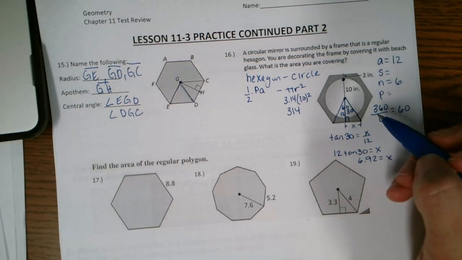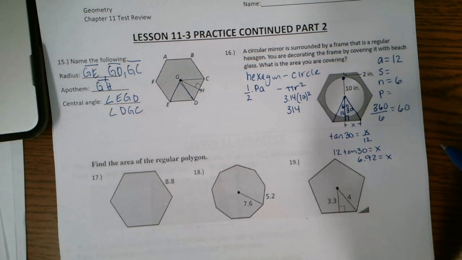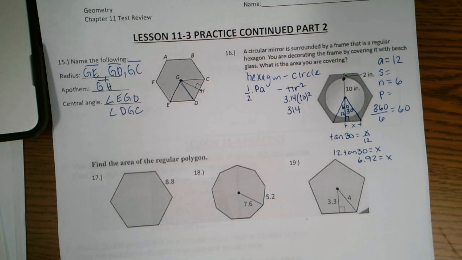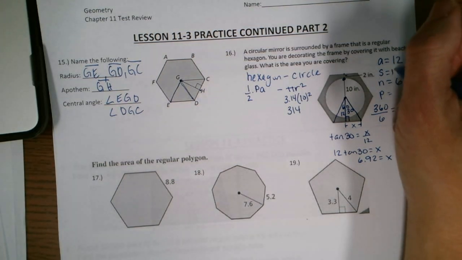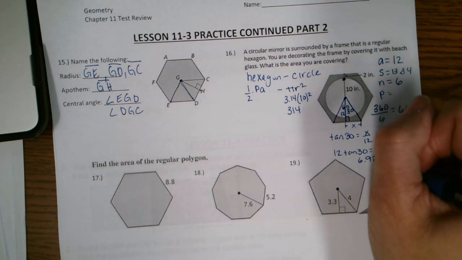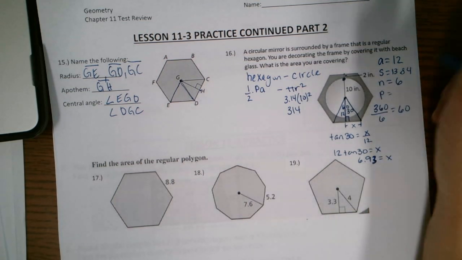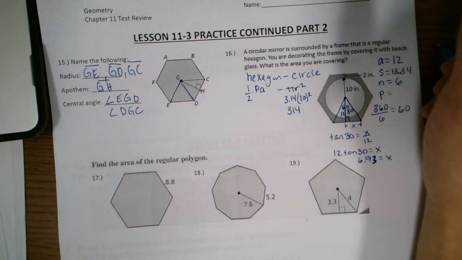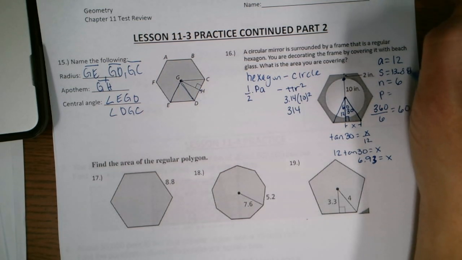The entire side would be double that. So I'm going to have to double the 6.92. I get 13.84. Actually, this was 6.93, and so this would be 13.86.